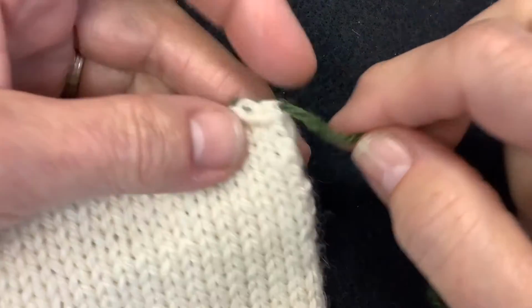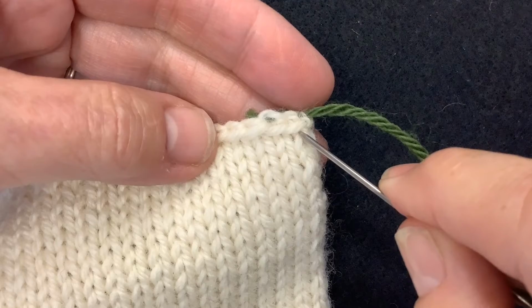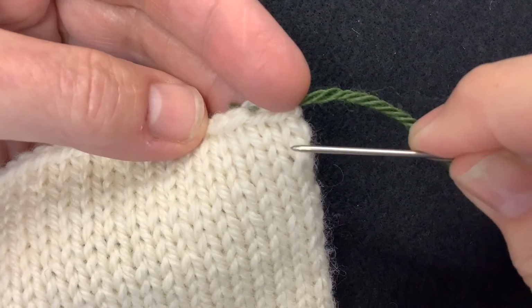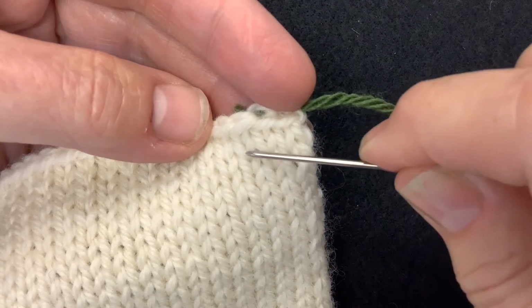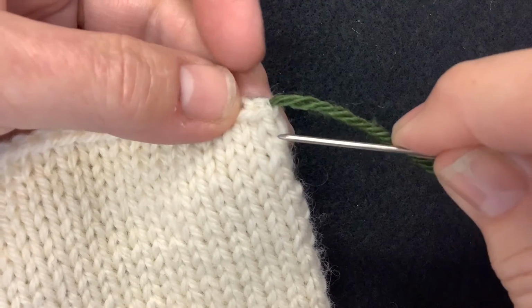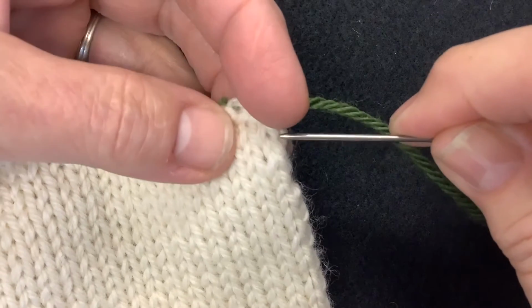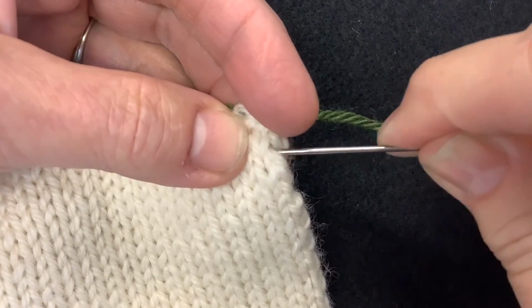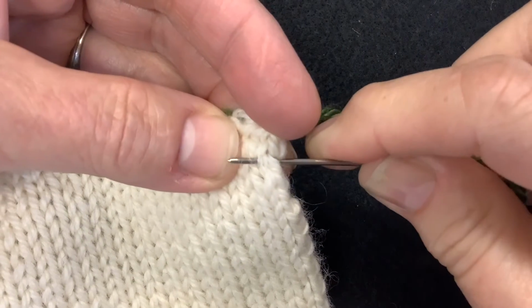So I put this contrasting yarn there, and I'm choosing where I want to weave. I don't want to weave up by the bind off. I want to go 1 row below. So I want to follow the path of these 4 stitches right here. I'm going to bring my tail underneath. I'm going to split the stitches a little bit to get it to the base of that first stitch that I want to duplicate.